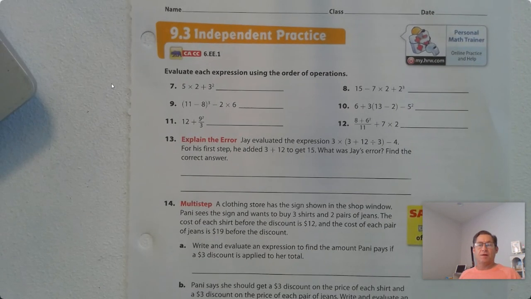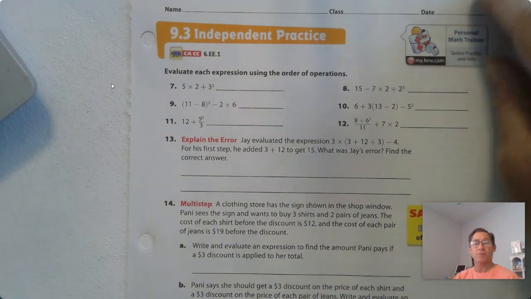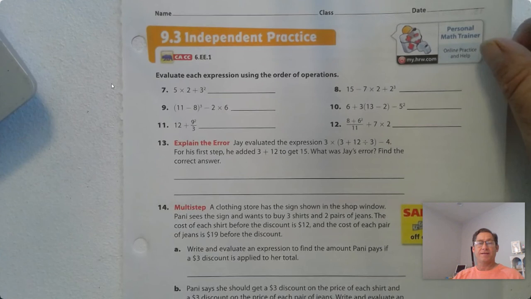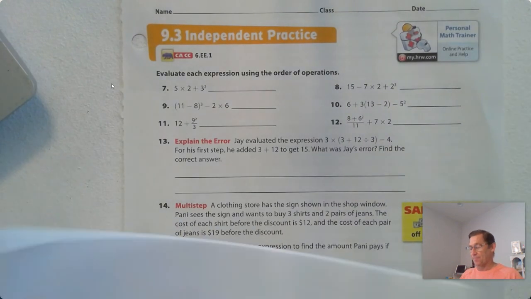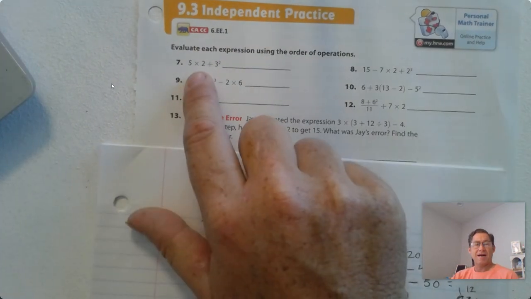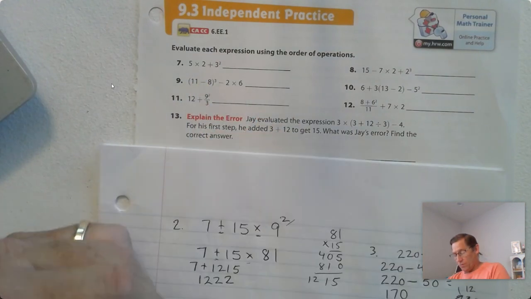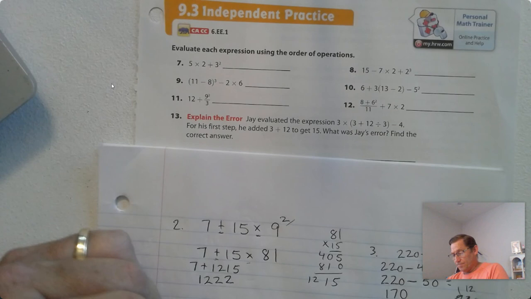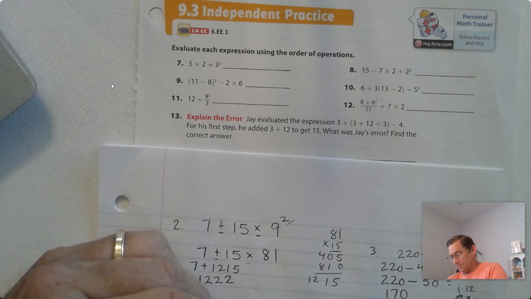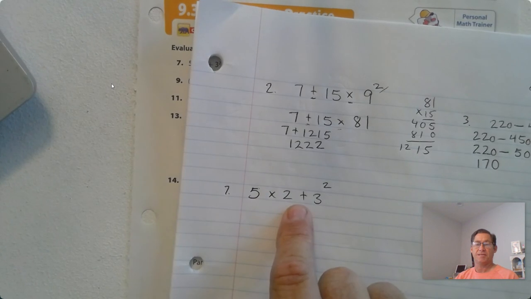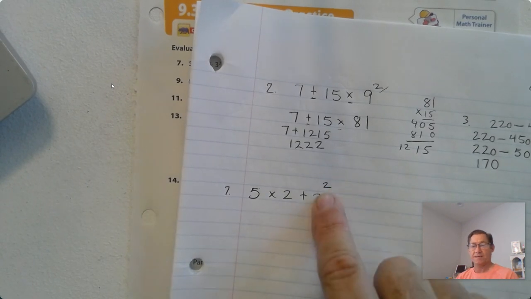Hello, everybody. We're going to continue with lesson 9.3, order of operations. We're on page 255, and let's start with the independent practice problem number 7. So we have 5 times 2 plus 3 squared. Well, we're going to do the exponents first. So we're not going to do anything with the multiplication or addition. We're only simplifying the exponents.